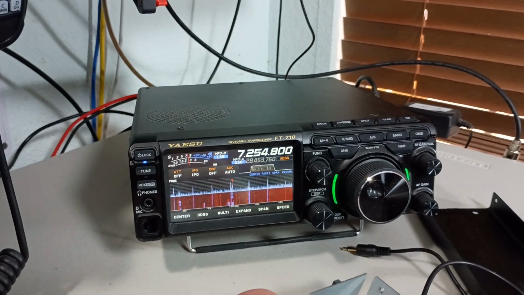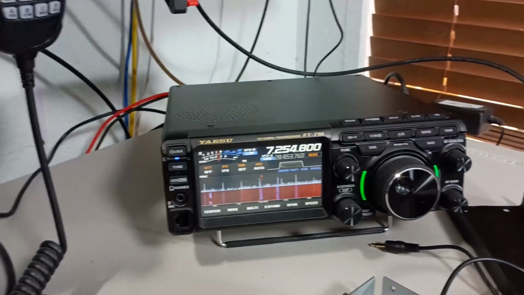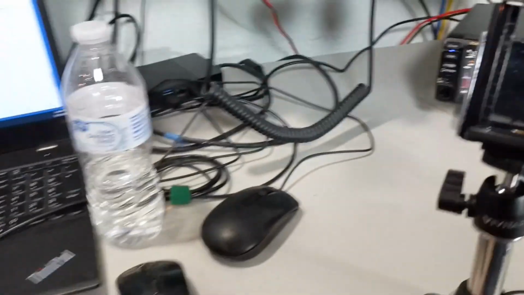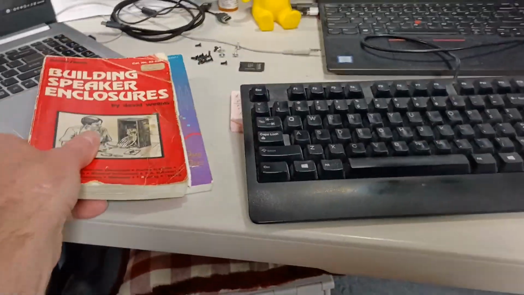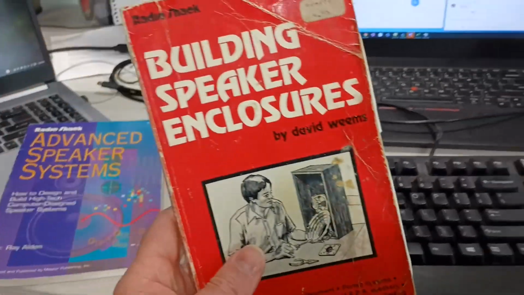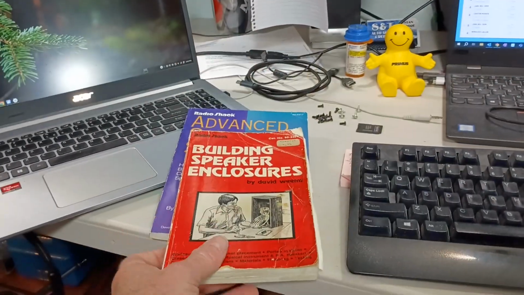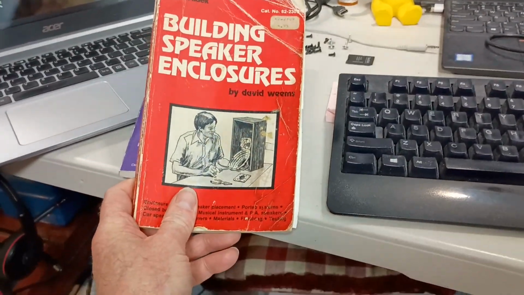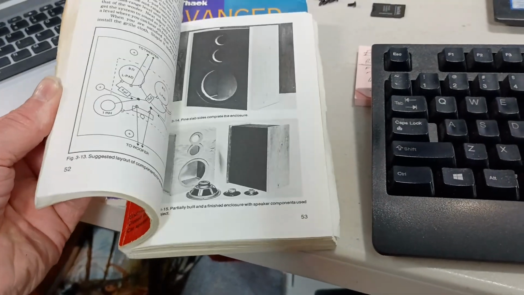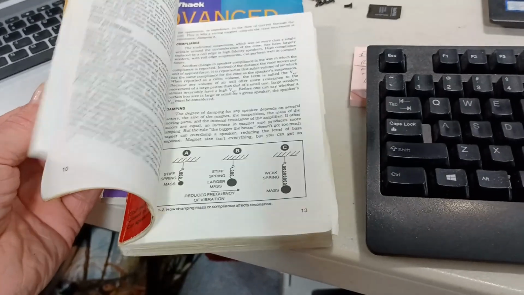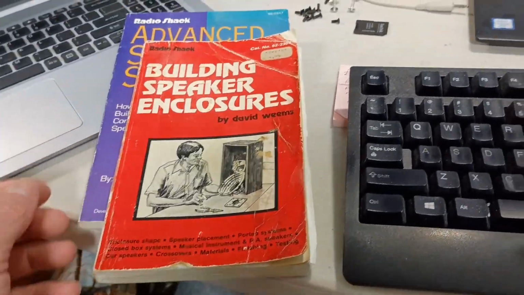But before we get to that, I wanted to mention what my background is. I've been building speakers for 40 years. And at one point in time, you could go into Radio Shack and buy components to build speakers. And they also sold books that basically instructed you on how to do that.